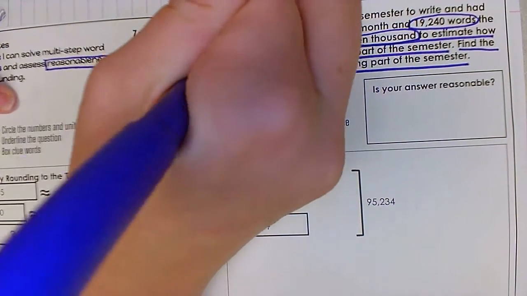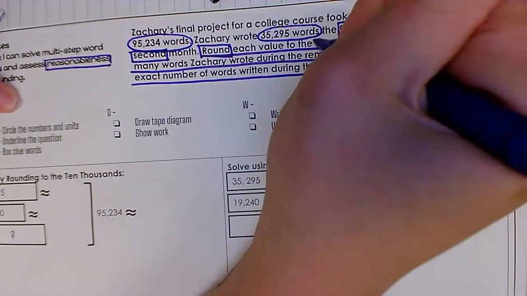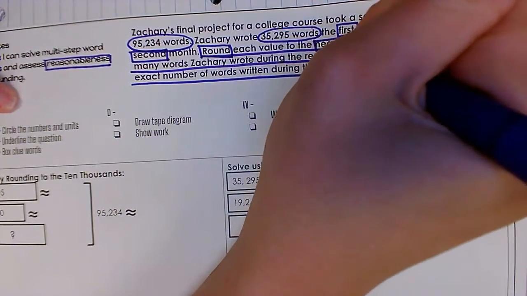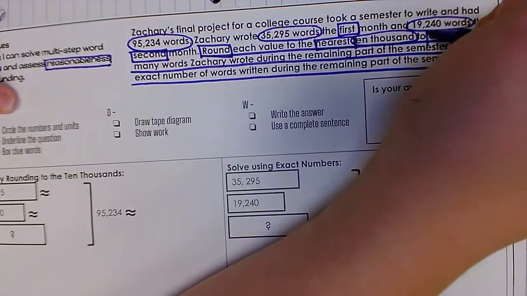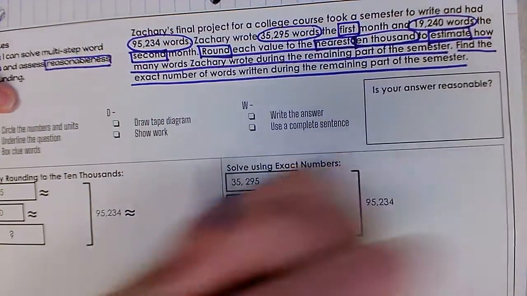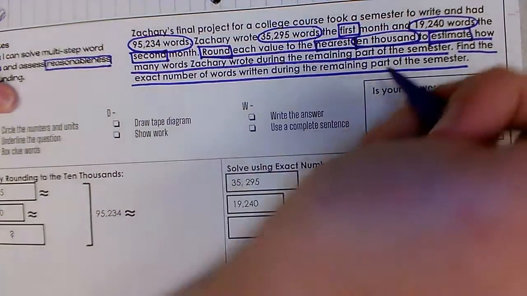Round each value to the nearest 10,000. I'm going to box nearest because that's a rounding term. To estimate, all kinds of clue words. How many words Zachary wrote during the remaining part of the semester?